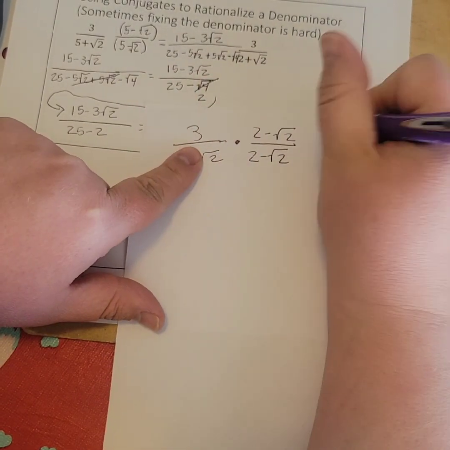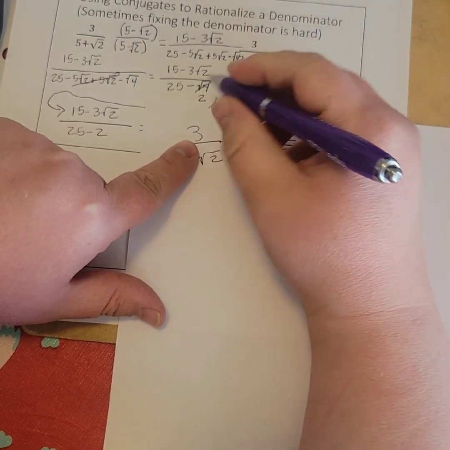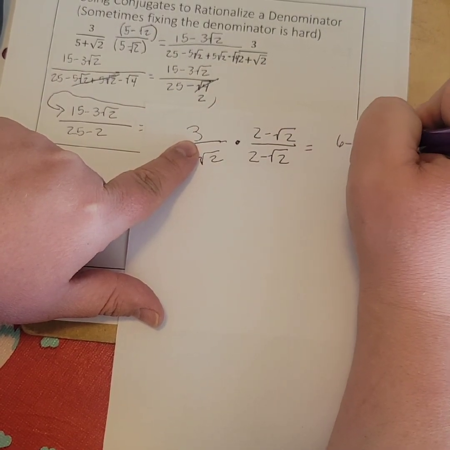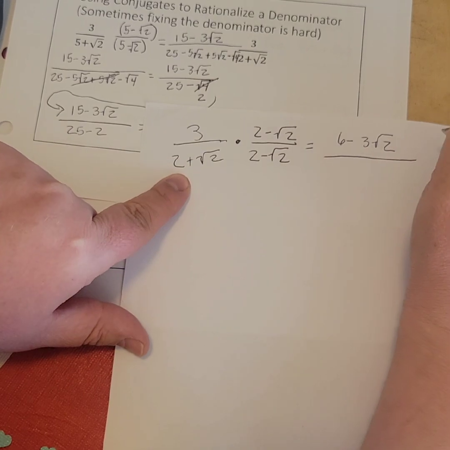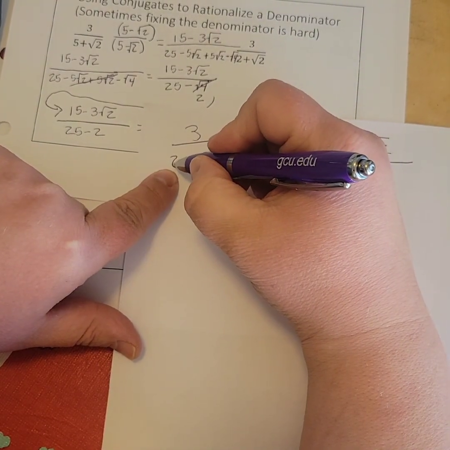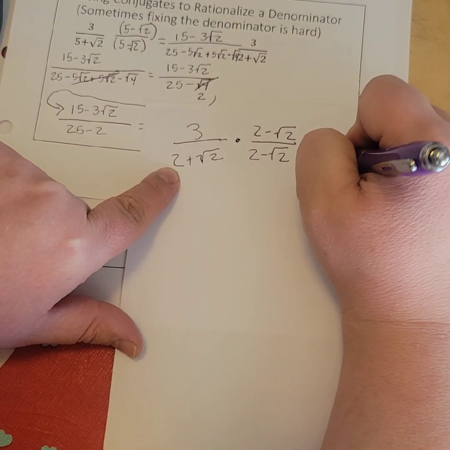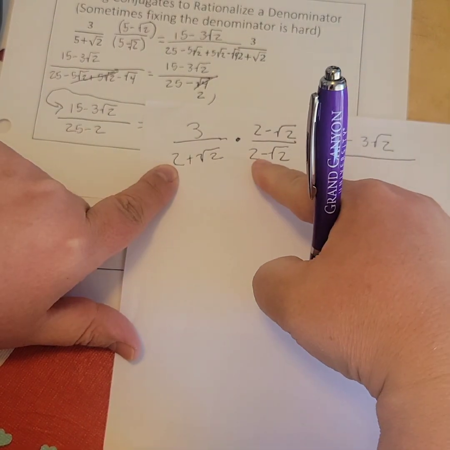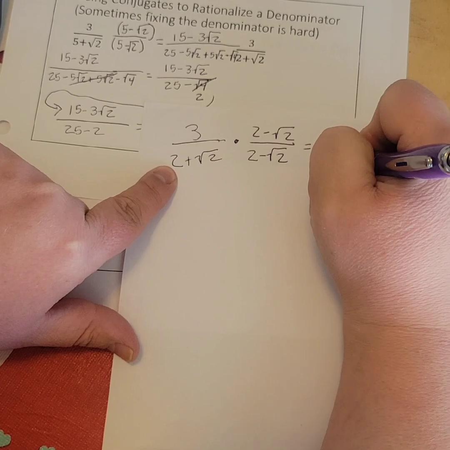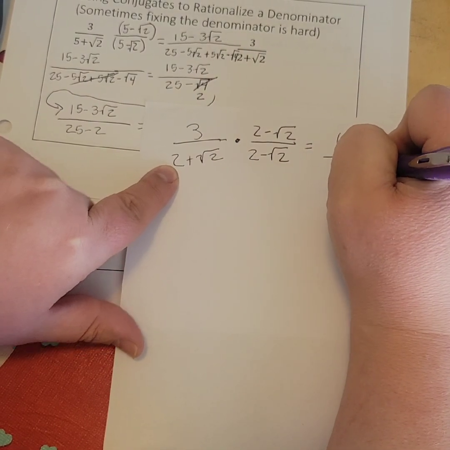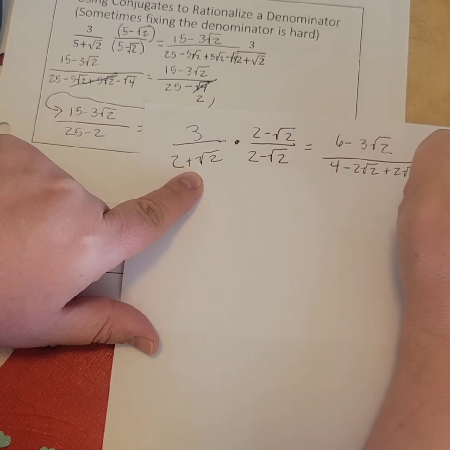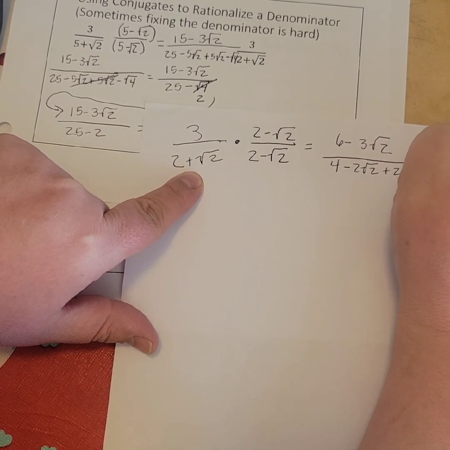Okay, so on the top, we have 6 minus 3 square root 2 over, so let's do the long part. 2 times 2 is 4. And then 2 times negative square root of 2, so negative 2 square root 2. Then positive 2 square root 2 minus square root 4.